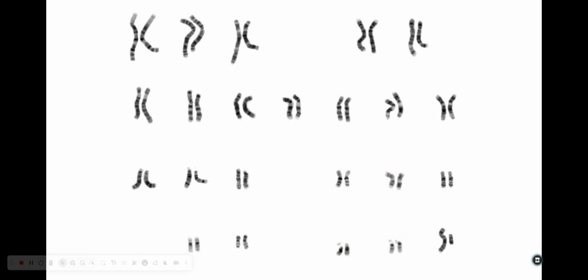This is an image of something. You should be able to identify this and figure out what's going on here. This is a karyogram, so it's a set of chromosomes. The first thing you want to do if you see one of these is count up how many pairs there are. So there are 23 pairs or 46 total chromosomes, indicating that this is a human.